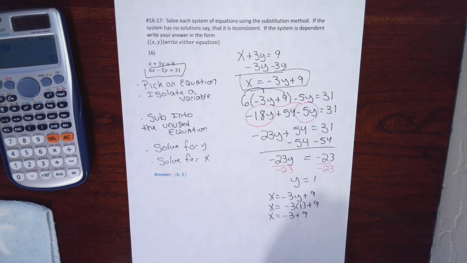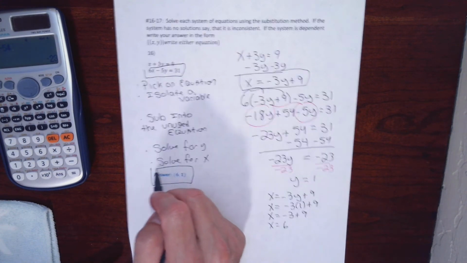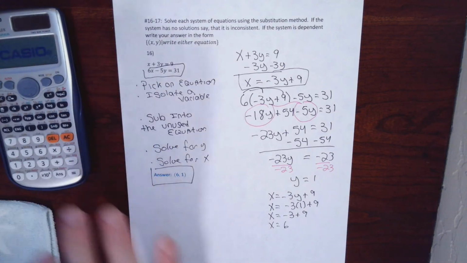The algebra is going to be minimal. The algebra that I get here gives me x equal to 6, and when I wrote my answer, I wrote it as a point. When I did the sections, I was checking answers left and right. It takes so long to do. I'm trying to keep these review videos to a reasonable length, so I'm skipping over a lot of checking.